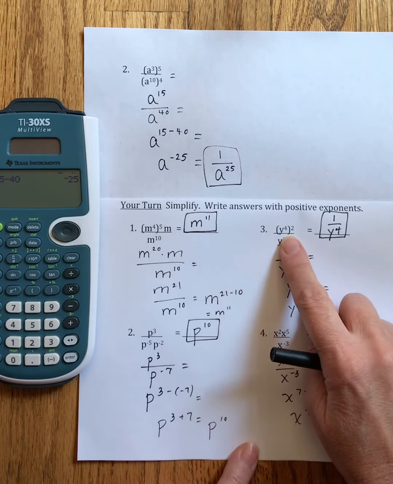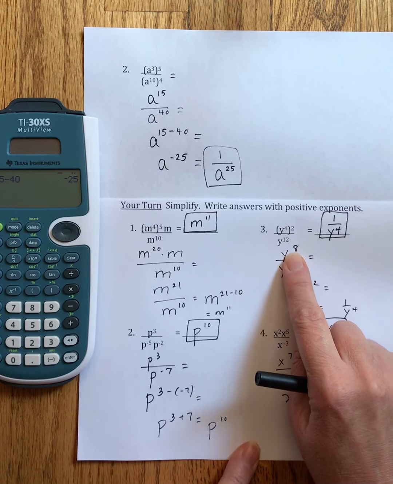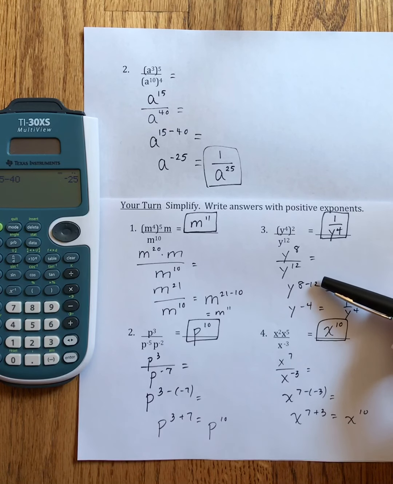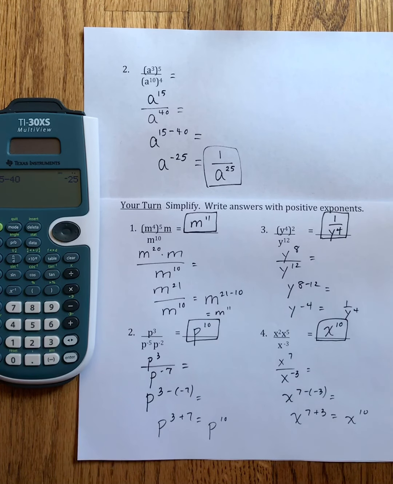On number 3, we do need the power rule, so let's multiply 4 and 2 to make 8 to get started. And then we have a quotient, so subtract the exponents, which makes a negative 4. We don't want to leave that negative, so we change it to a fraction, 1 over y to the 4th.